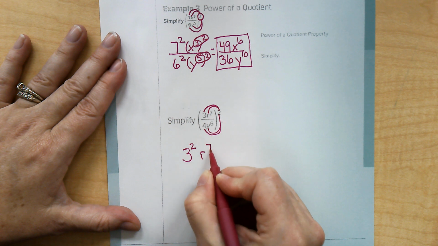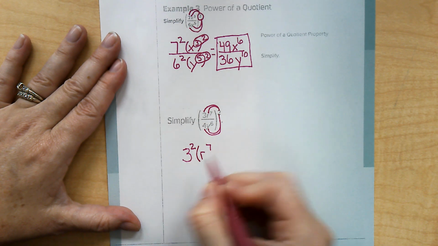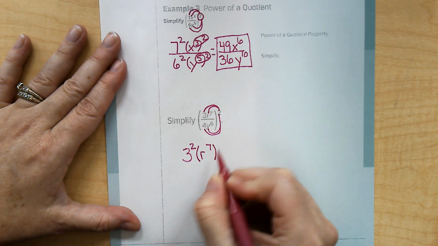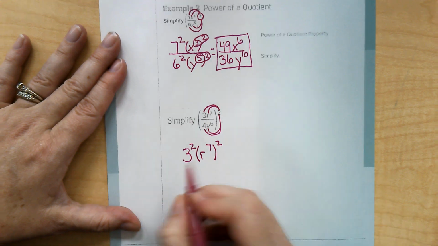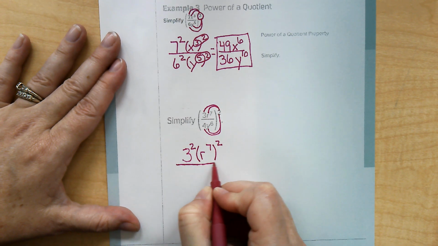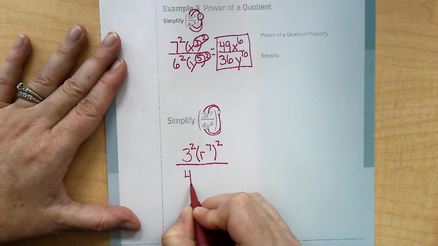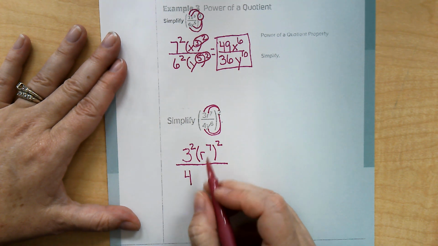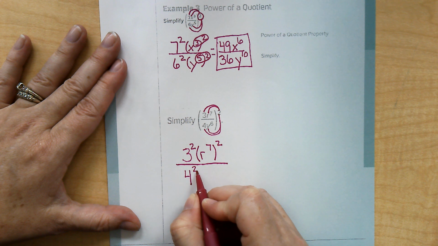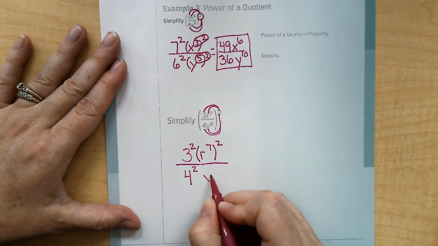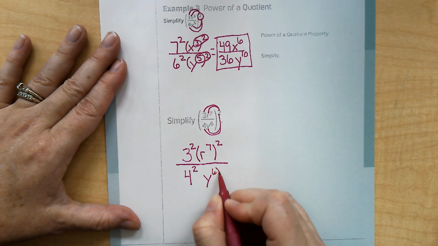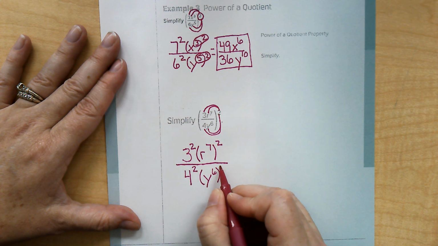R came with an exponent of 7. So we are going to put that in parentheses and then give it the 2. That is the top. On the bottom we have 4 as our first base. It did not come with an exponent, so we give it the 2. The y is our last base. It came with 6. We put it in parentheses, so then we can give it the 2.